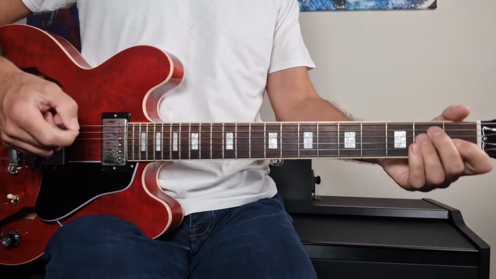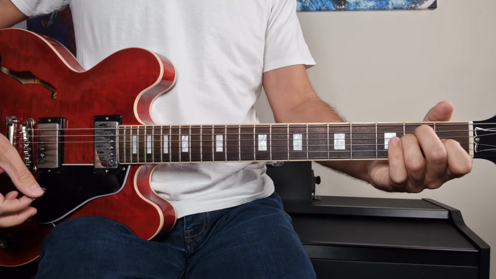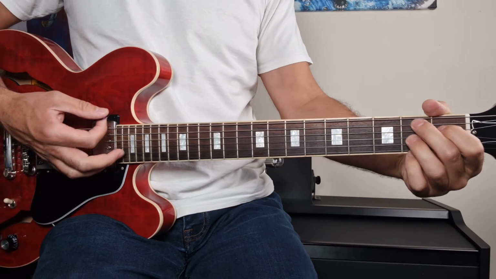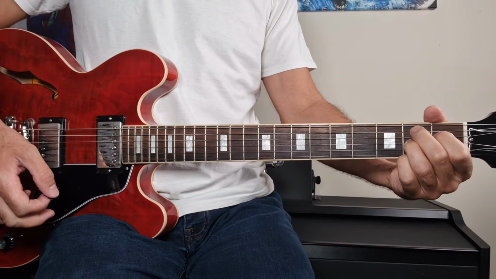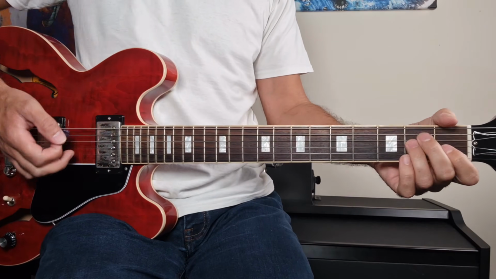Right, Heartbreak Hotel, as promised, first we're going to start with a simplified version for the beginners. So the three chords we need are E major, A major and B7.